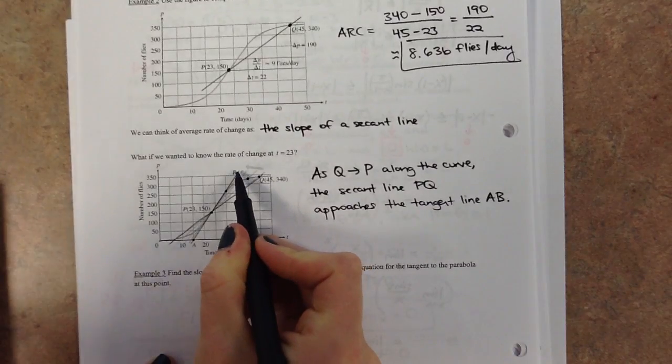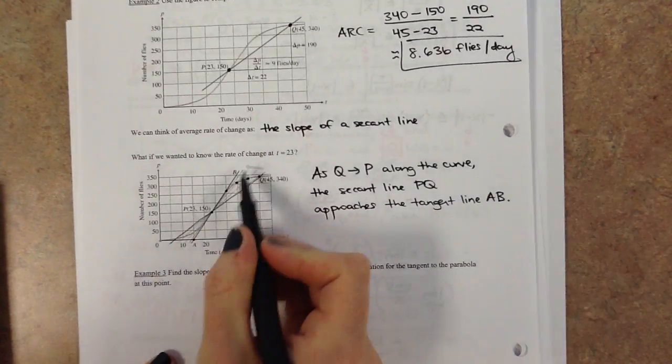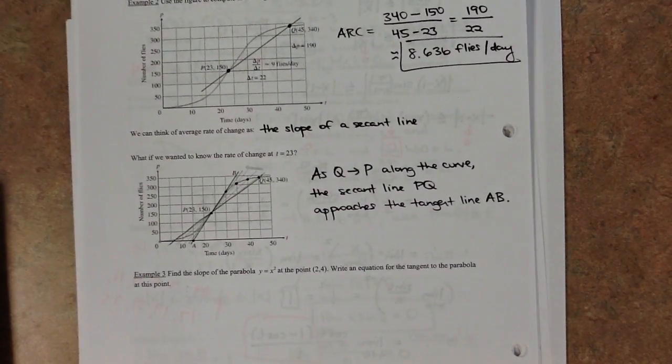So you can see we've got B right here and then A down here. So AB is again a tangent line. A tangent line is a line that just goes through one point and it matches the slope of that one point, which is different from a secant line, which always has to go through 2 points.